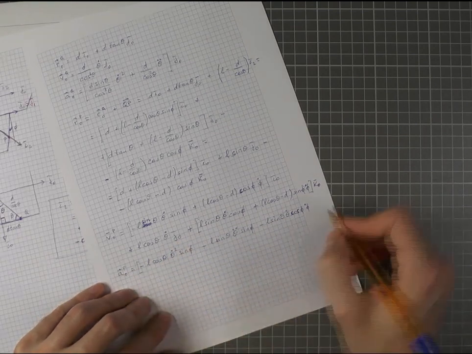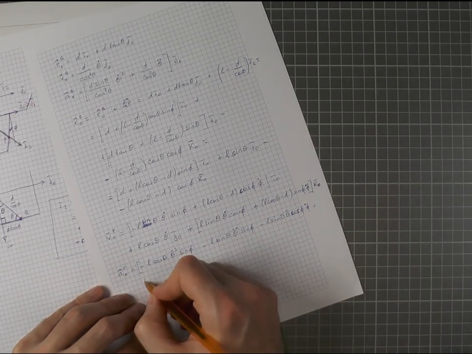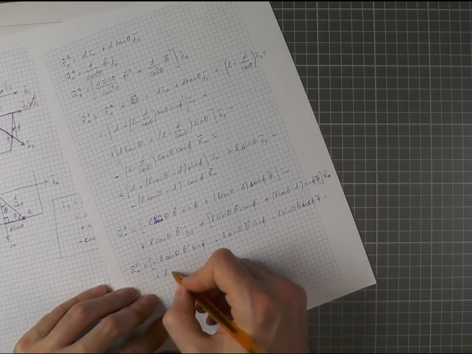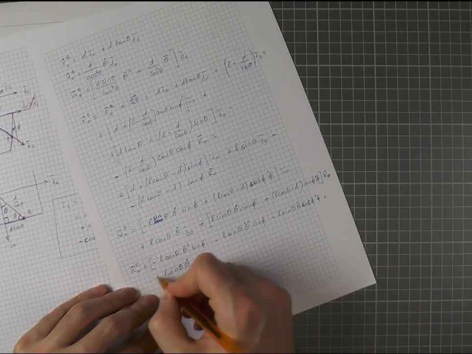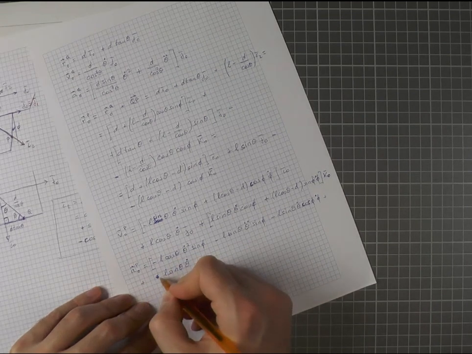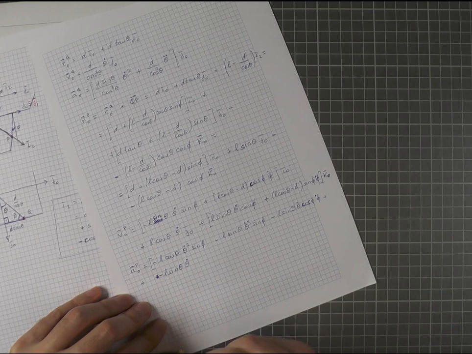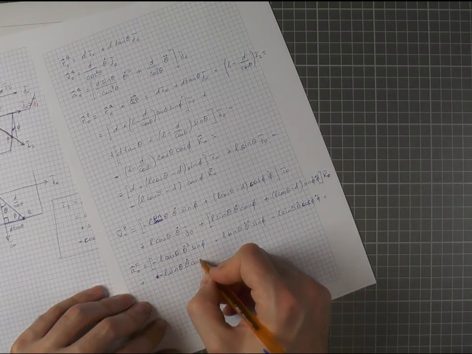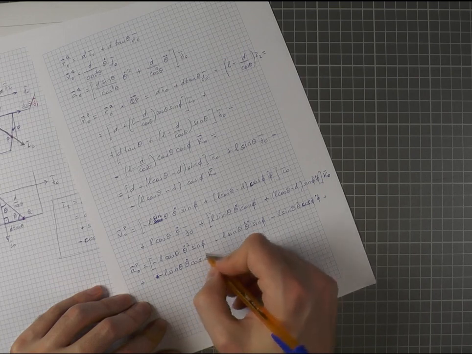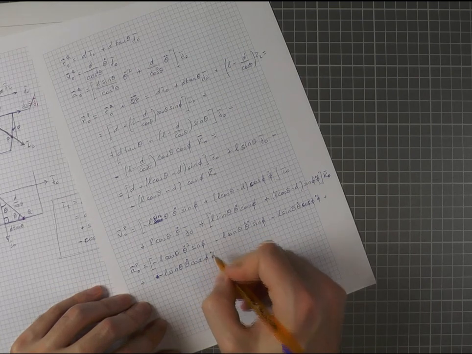So bear with me, we have to add L sine theta dot with a minus, times cosine phi dot.